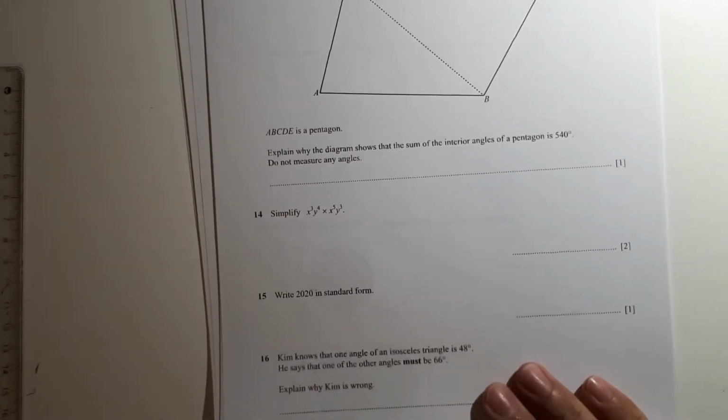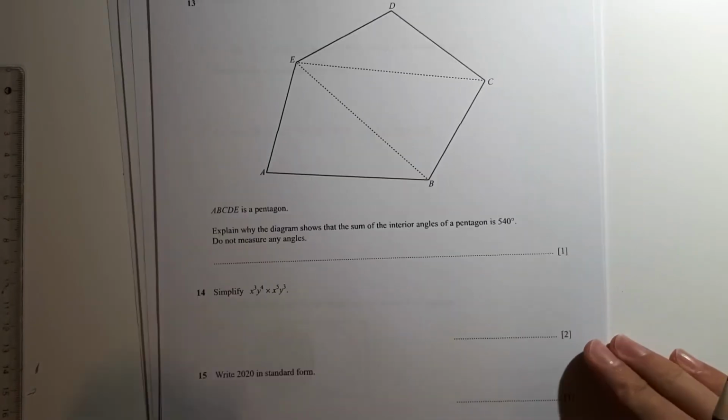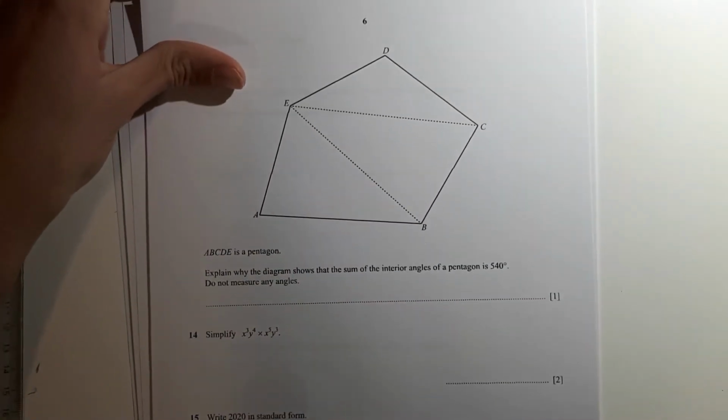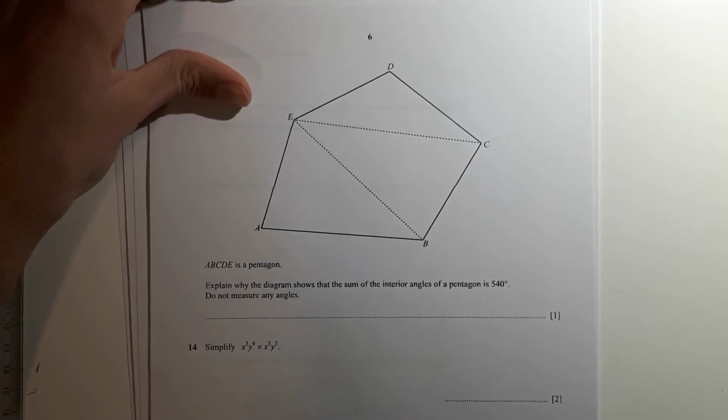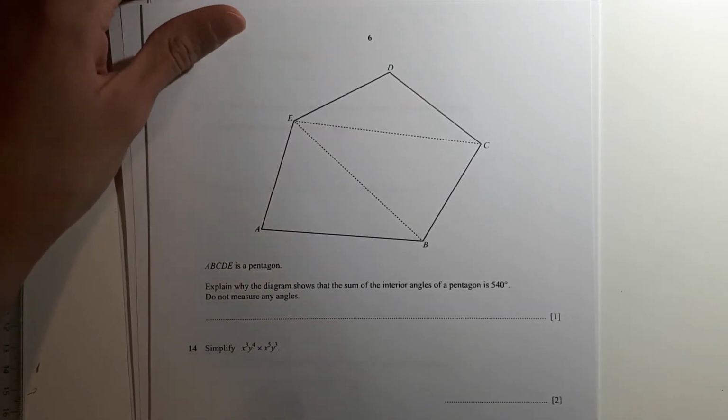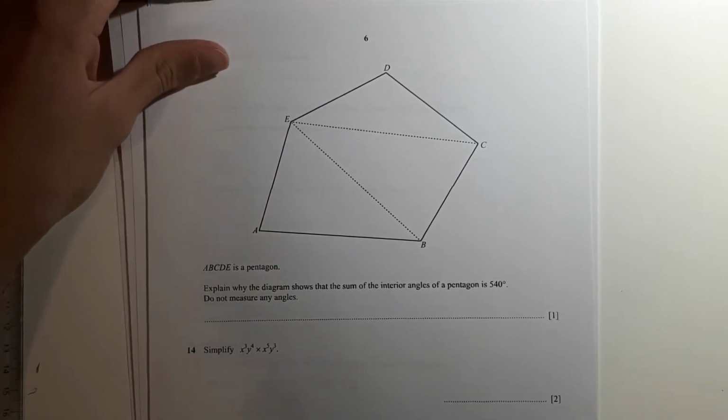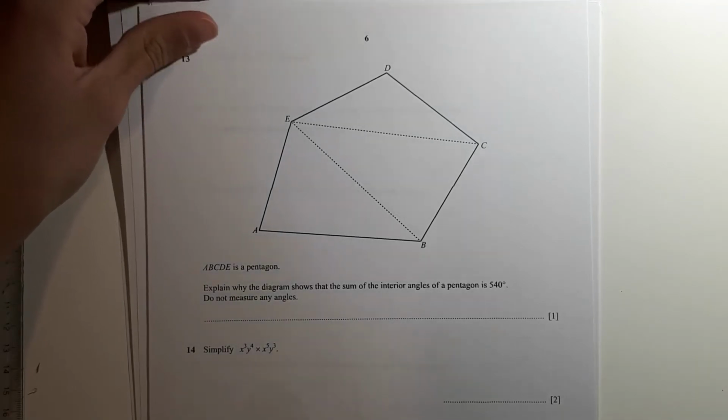Okay, ABCDE is a pentagon. Explain why the diagram shows that the sum of the interior angles of a pentagon is 540. Do not measure any angle.